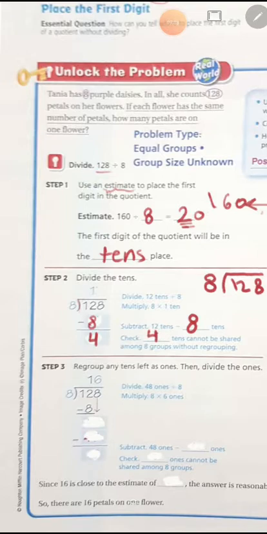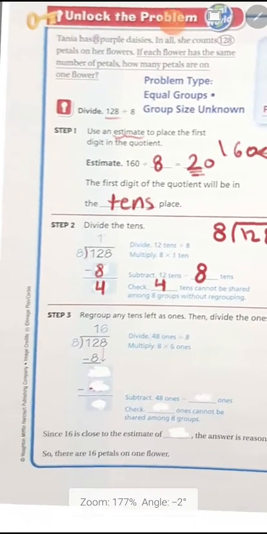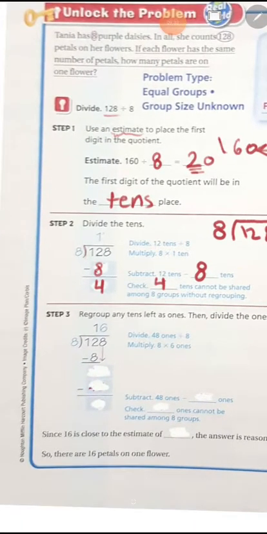What I have to do now is continue. Step 4, or step 3. Now I will regroup the number. The answer that I found right here is 4 tens. But I have here 8. I will take this 8 and put it next to the answer. So to these 4 tens, I will add 8 ones. It will be 48 ones.